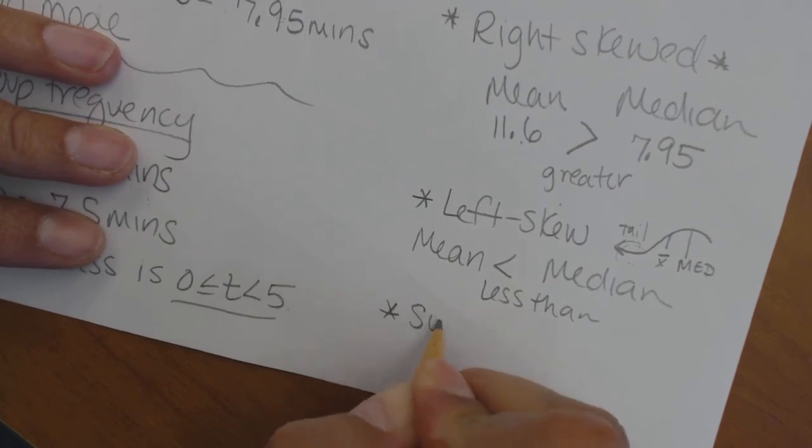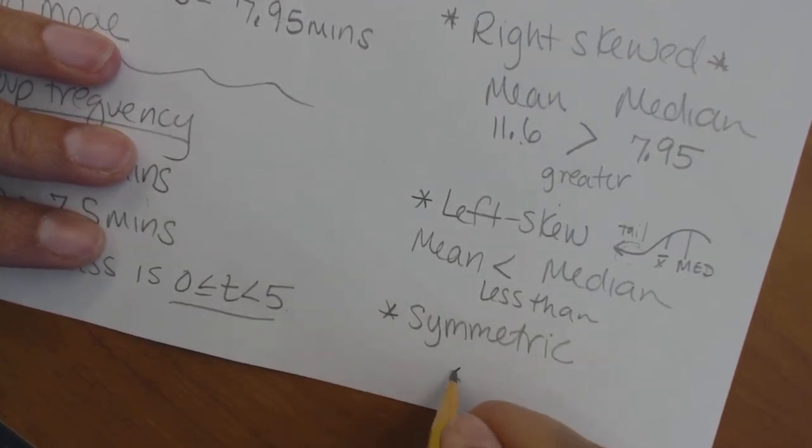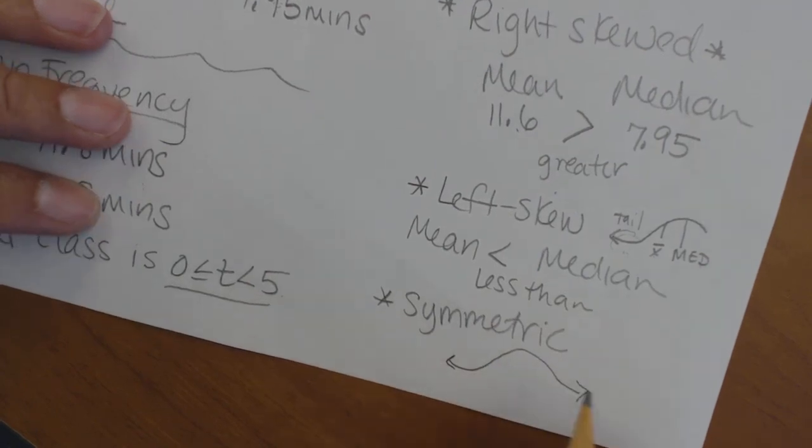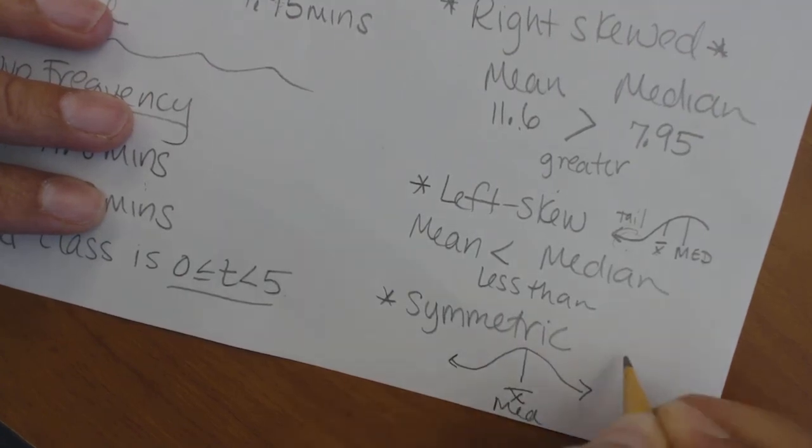And there's also symmetric. Oh, there's the bell. Everyone's going to hear that. And what symmetric is, that's probably perfect, is where we have two tails and they're even. X bar and median are the same. So X bar equals median.